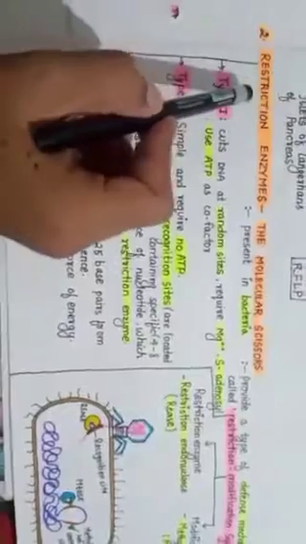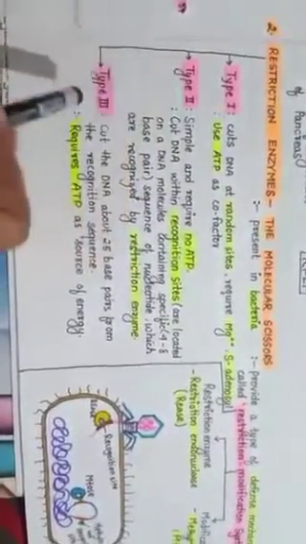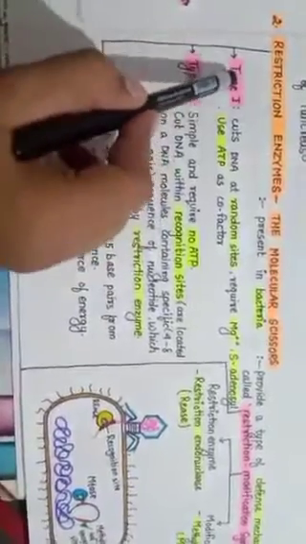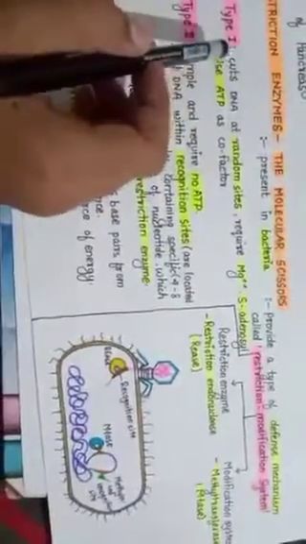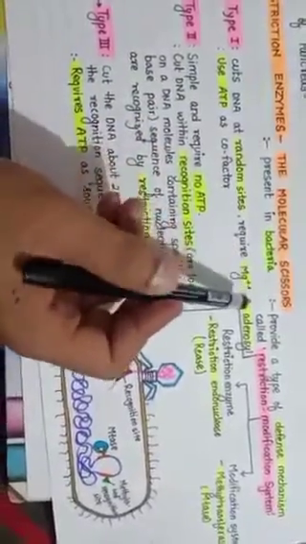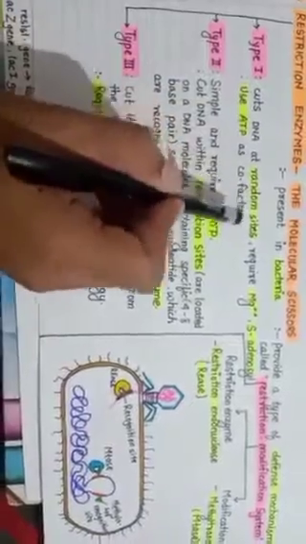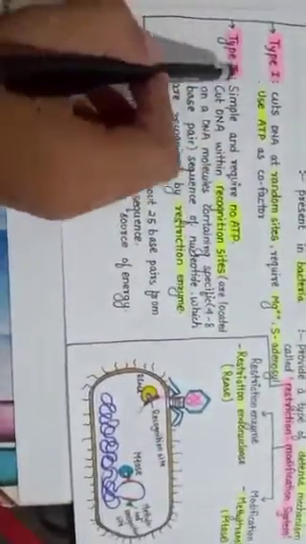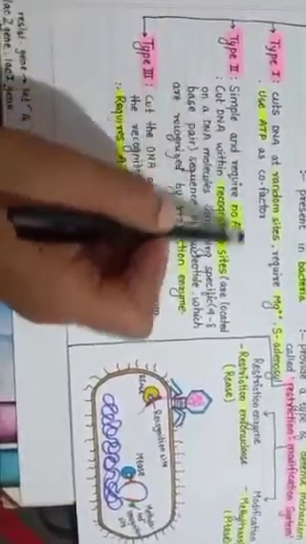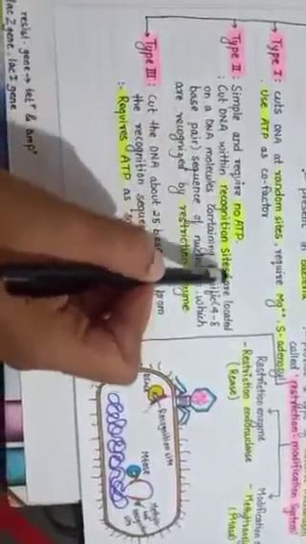So there are three types of restriction enzyme. First is type 1, type 2 and type 3. Type 1 enzyme cuts DNA at random sites and it requires magnesium ion and S-adenosyl methionine, and it uses ATP as cofactor. Second is type 2. It is simple and requires no ATP and it cuts DNA within the recognition site.